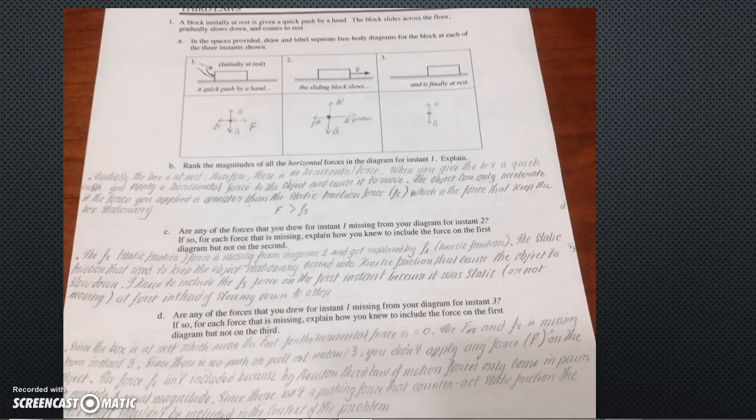So, homework number 3. A. Draw and label a free body diagram for each of the following cases.